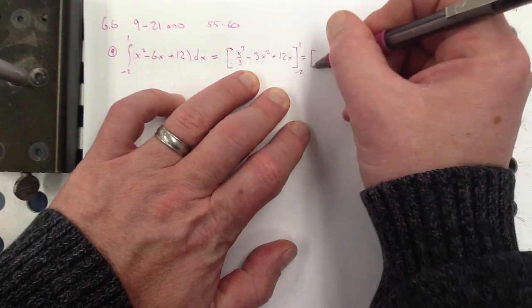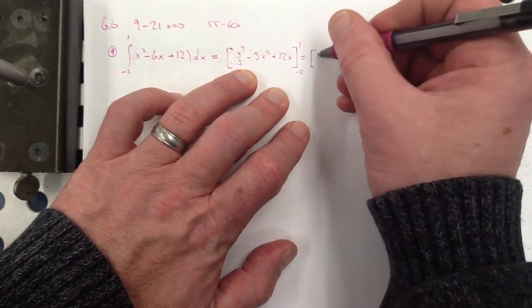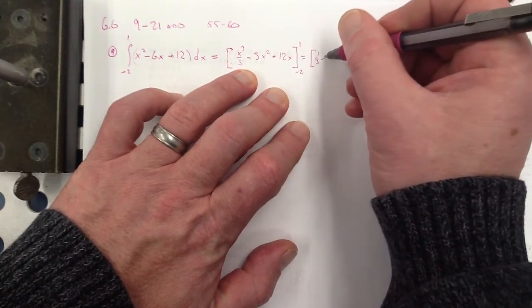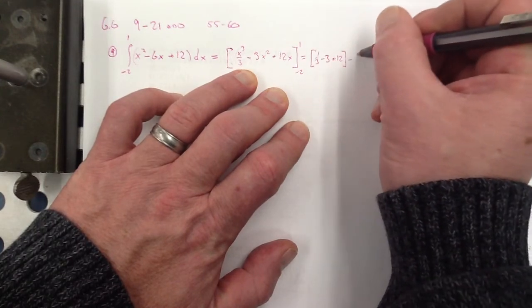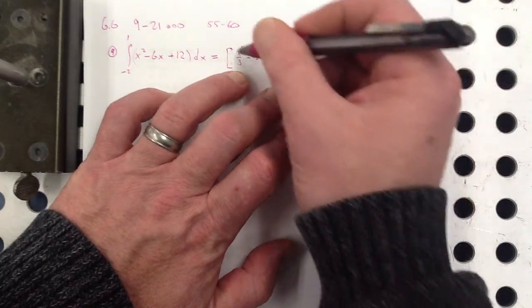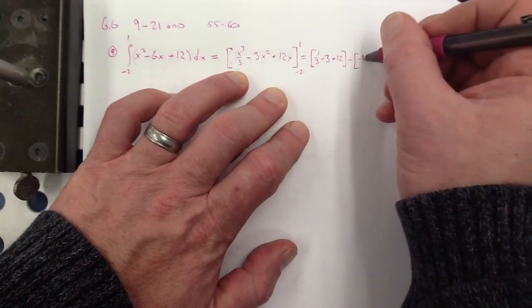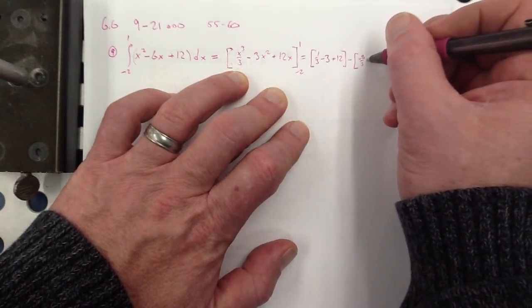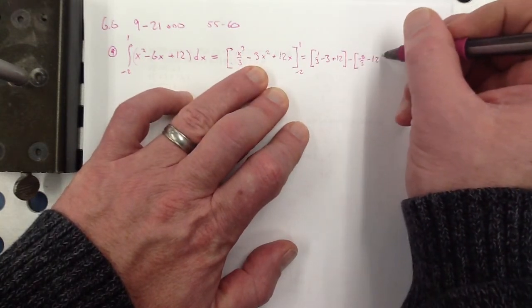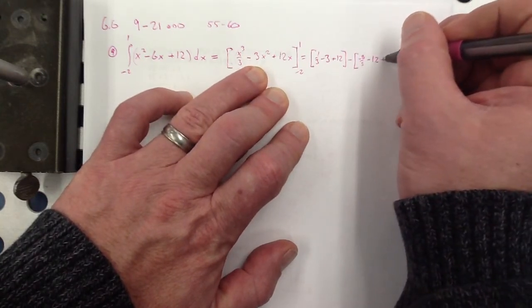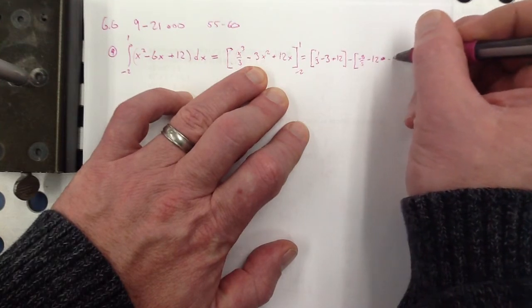So let's see. When I plug the 1 in, I get 1/3 minus 3 plus 12. And then when I plug the negative 2 in, I get negative 8/3 minus 12, plus, nope, just kidding, minus 24.